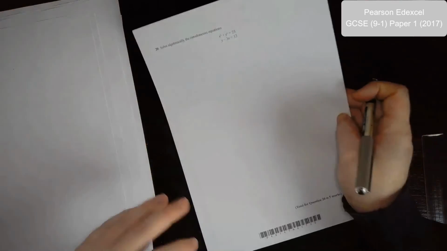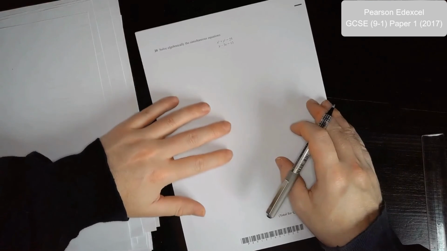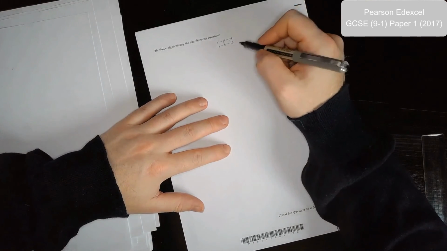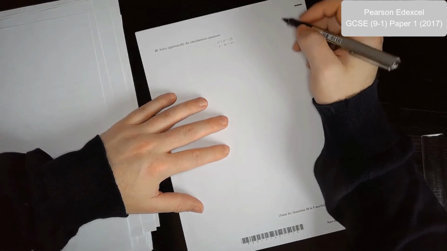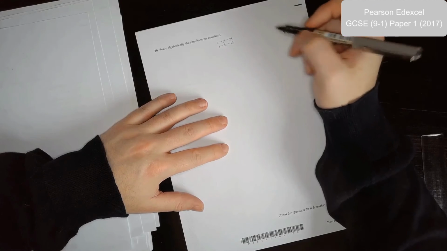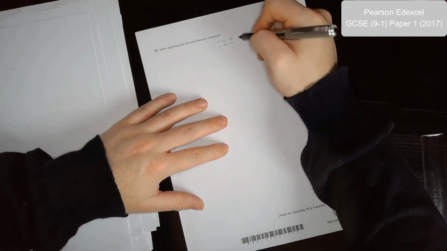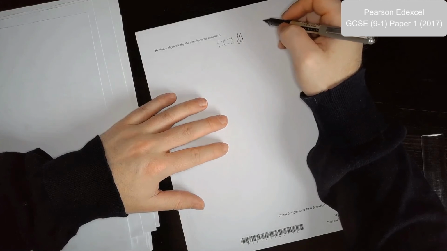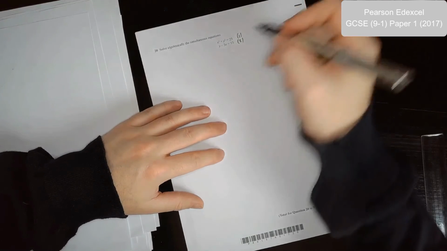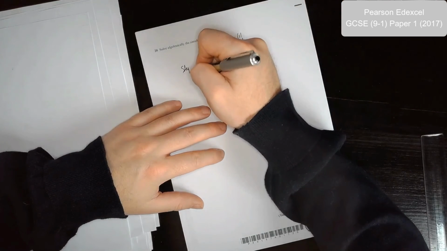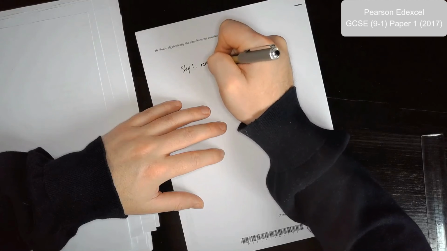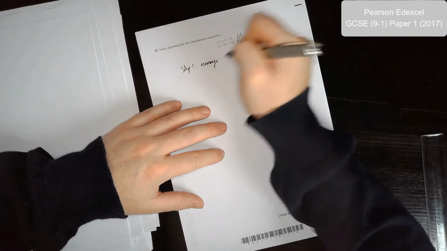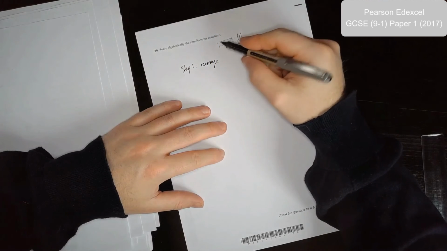Okay, question 20. Solve algebraically the simultaneous equations. So the technique here that we need to use is called substitution. So I'm going to call the top equation equation 1, the bottom equation equation 2. So step 1, rearrange. Equation 2 is the simpler one.